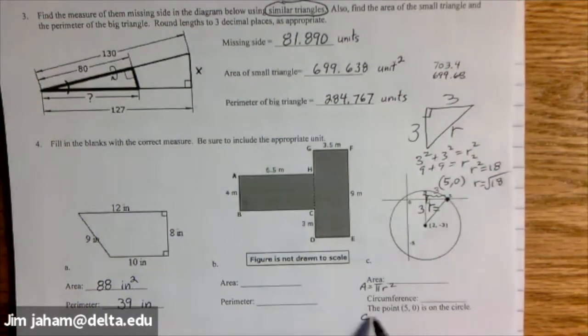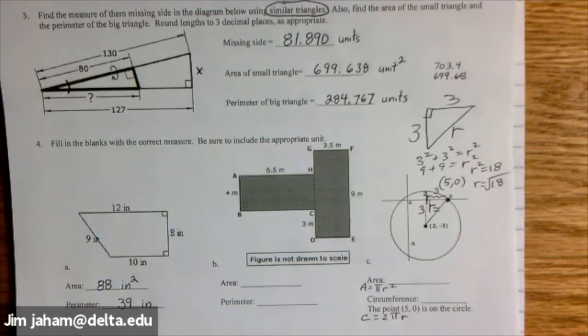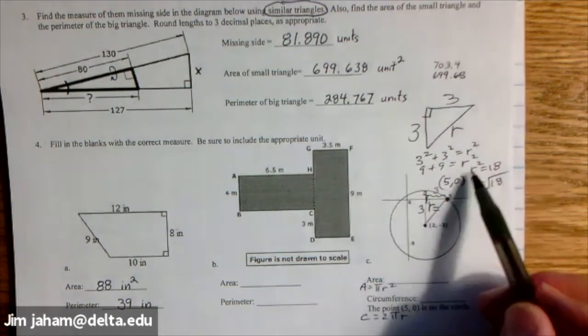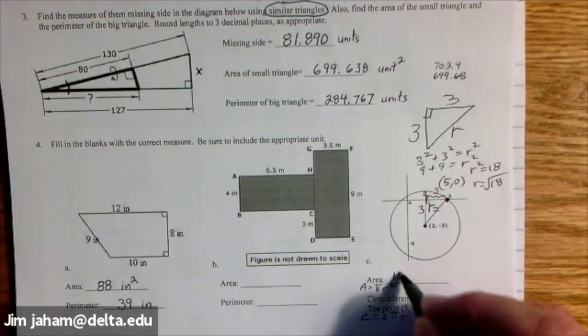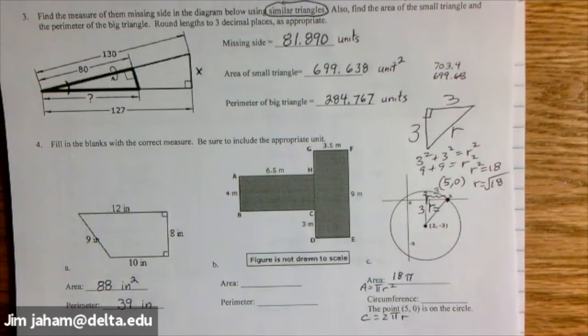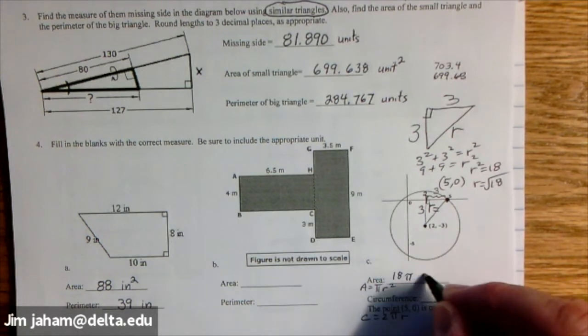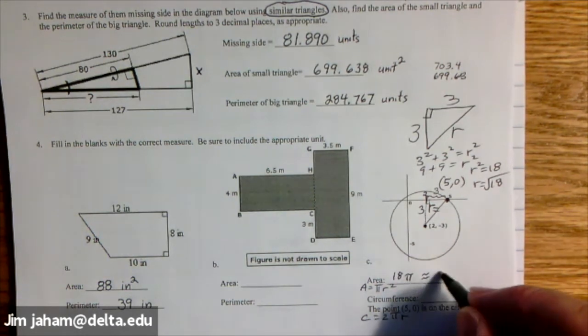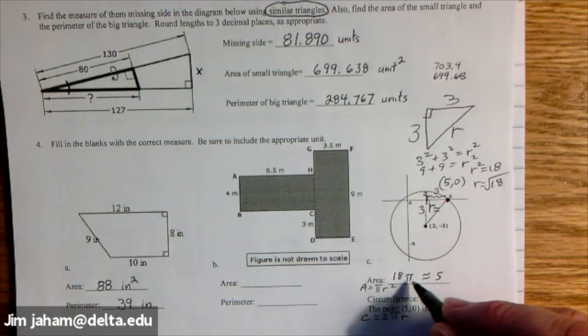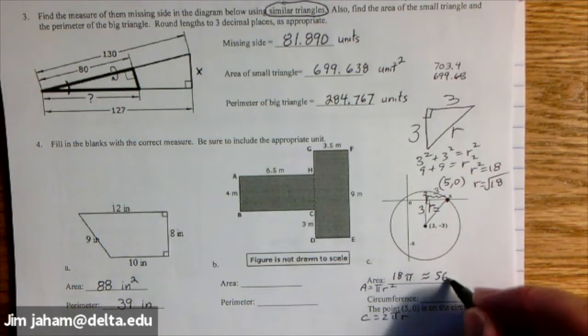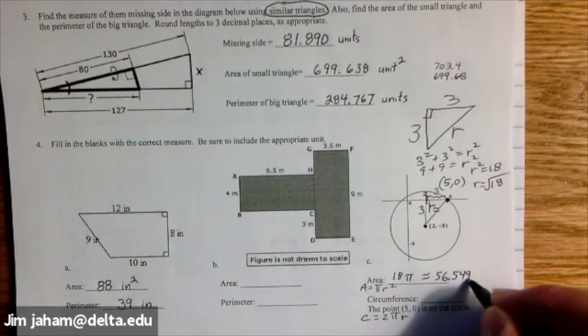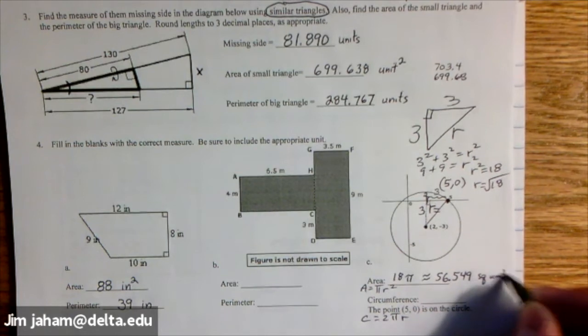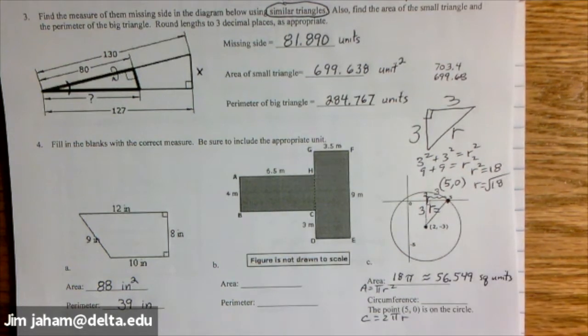And the circumference is 2 pi r. There's another formula. So you can get these answers if you know r. Here, r squared is 18, so pi times 18 is 18 pi. If you use pi to be 3.14159 and multiply it by 18, you get something on the order of this. And we don't have units on this one, but if we did, it would be whatever that unit is squared, square units.